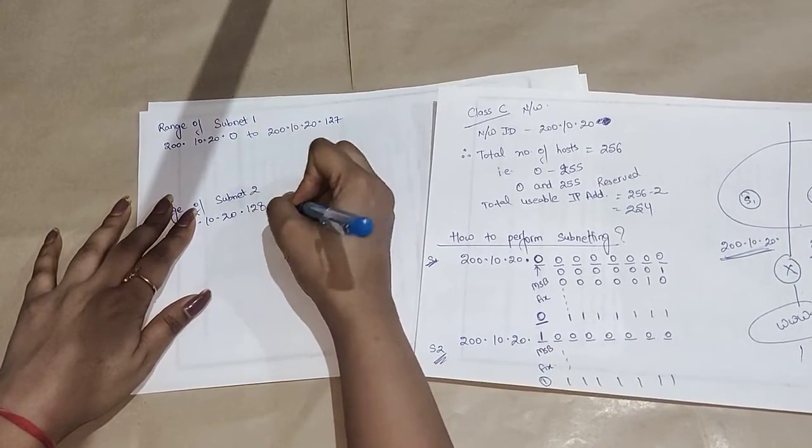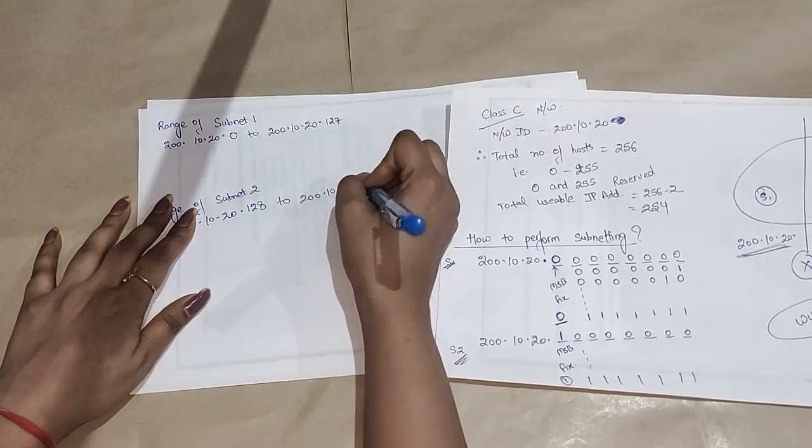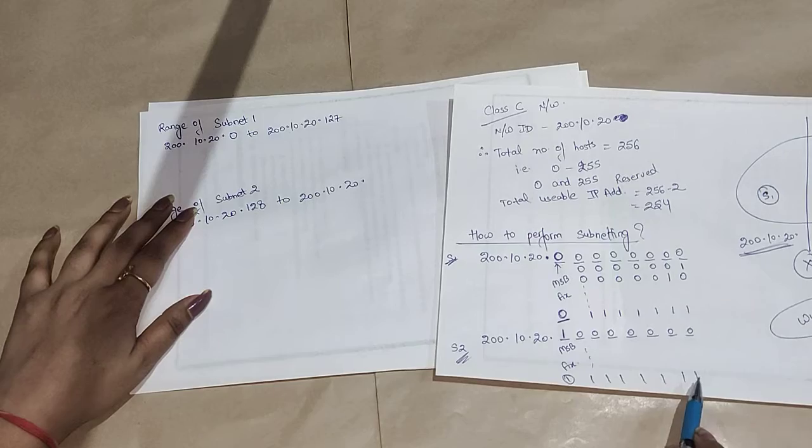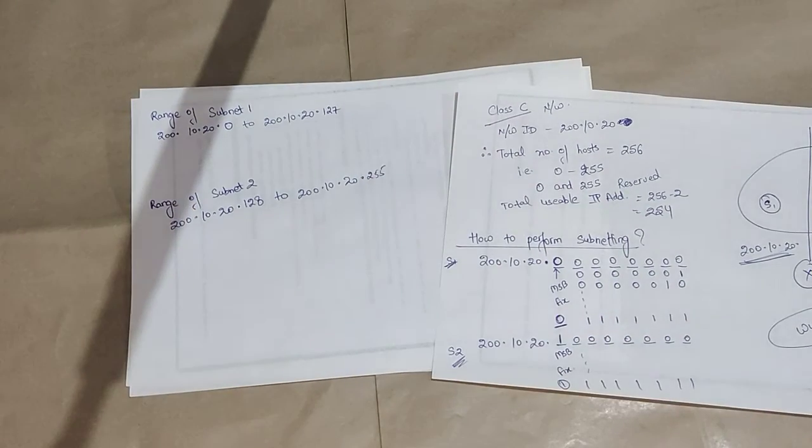So 128 to 200.10.20. 8 times 1 is 255. Clear? We have divided the entire class C network into 2 subnetworks. One subnet 1 that ranges from 0 to 127. Another one that is subnet 2 that ranges from 128 to 255.